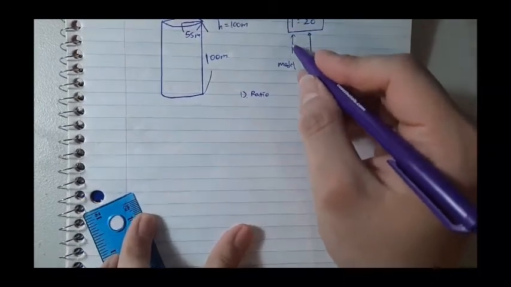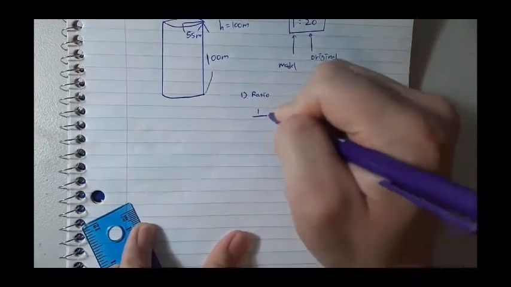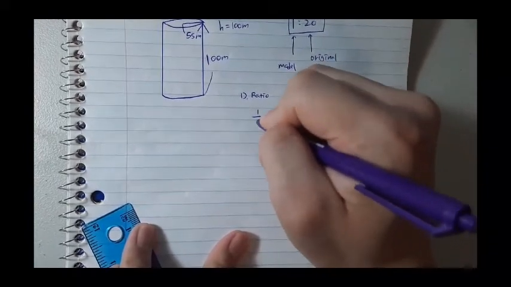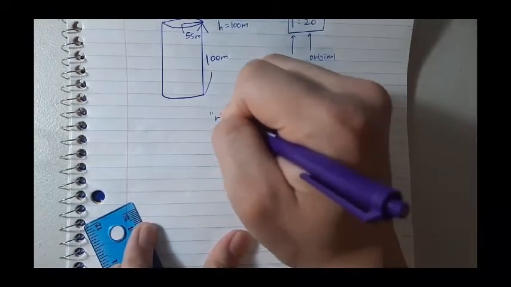So model to original is 1 to 20. So here's what I put. Model, put it at the top. Original, put it at the bottom. Know the fact that I need to do ratio first.